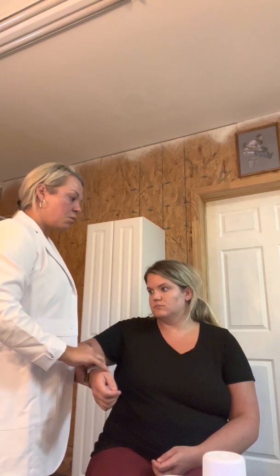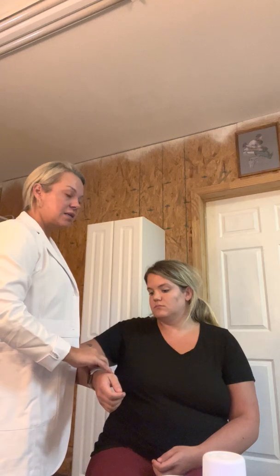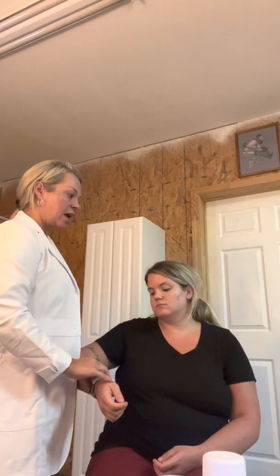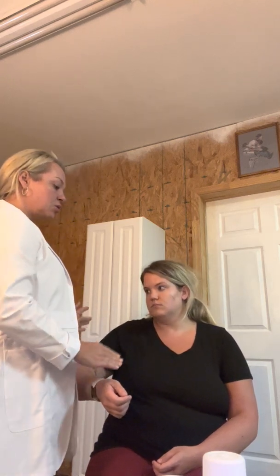Once I palpate for 30 seconds, I'm going to multiply that by 2 to get her pulse rate. Her pulse rate was 42 times 2, so it makes her pulse 84 beats per minute. Your pulse was regular and non-bounding.